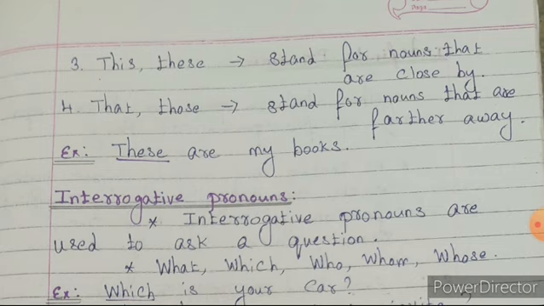Look at the example: these are my books. Now identify that these is plural. So look at the difference between this, that, these, and those.